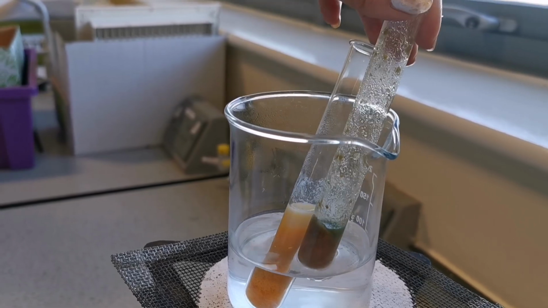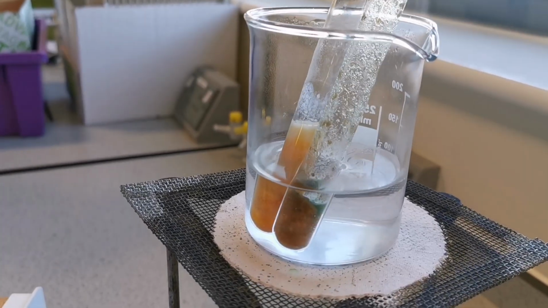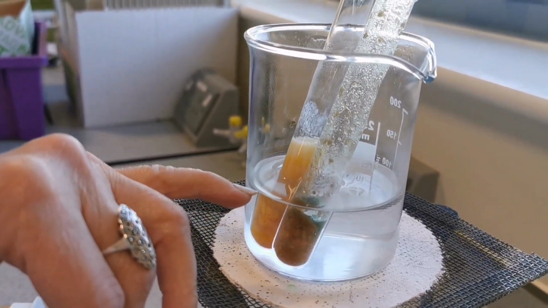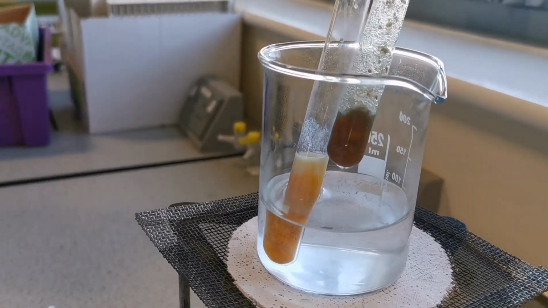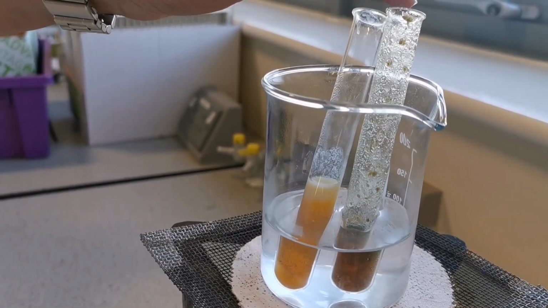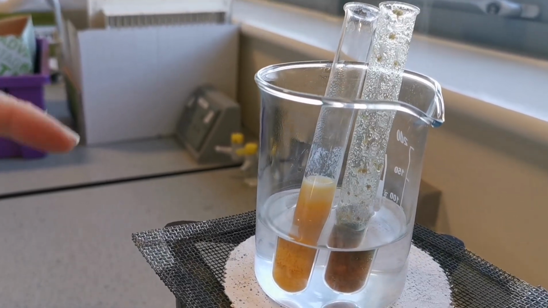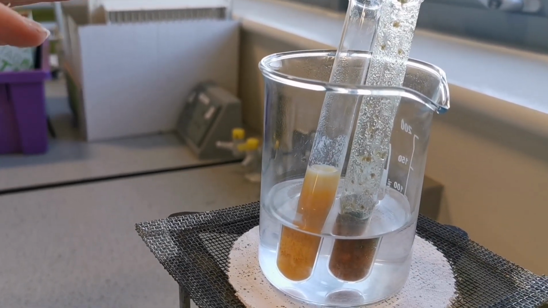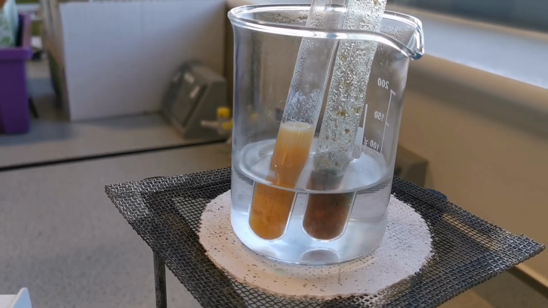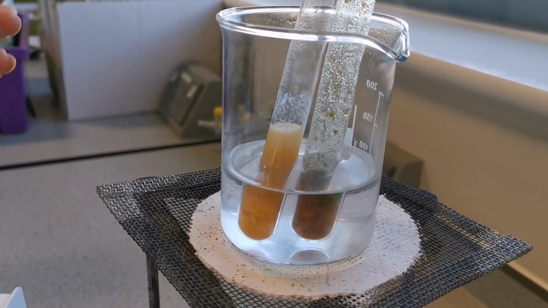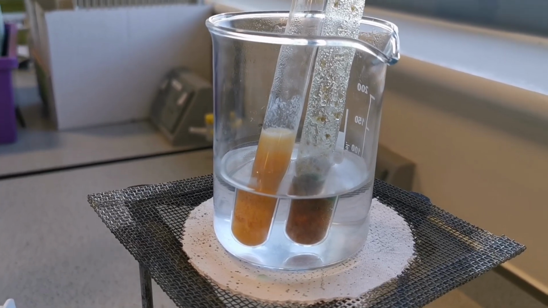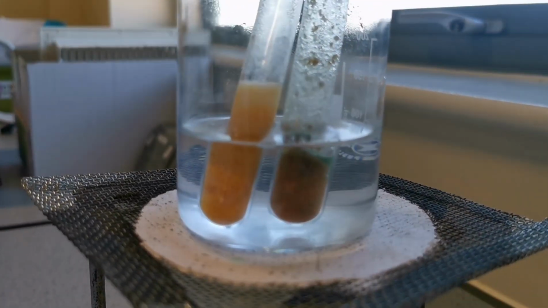So, if we were going to do this experiment again, first of all, I would have put more water in our water bath. Secondly, I would have probably added more Benedict's to this one as well. And also it would be nice to have a look at something that we know is definitely very high in sugars, like sweets or some kind of dessert, to really get a bright red result in the Benedict's.